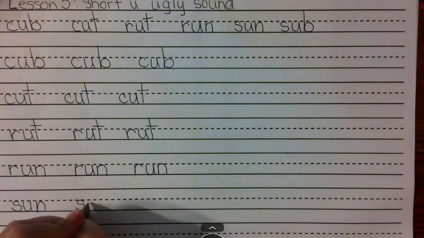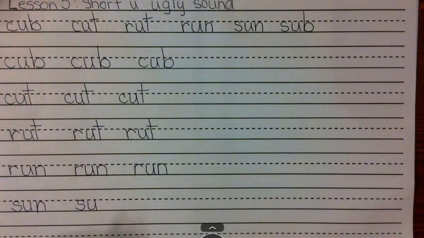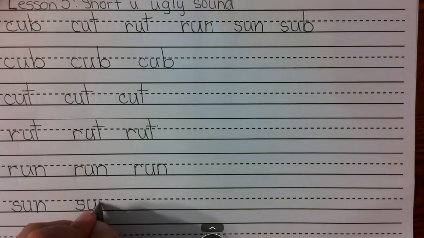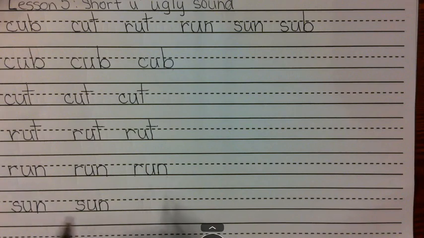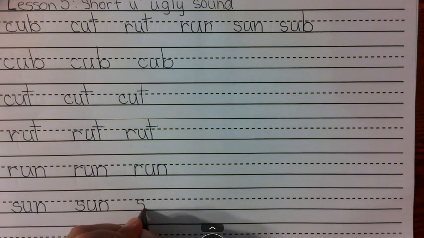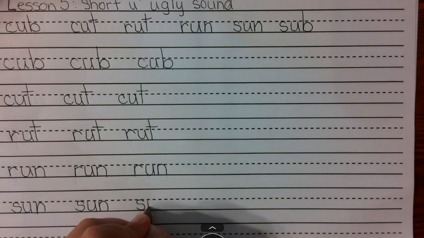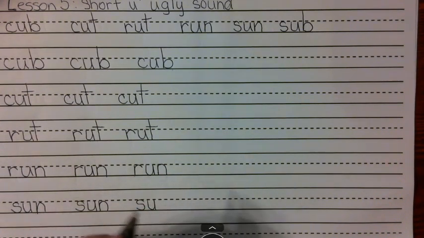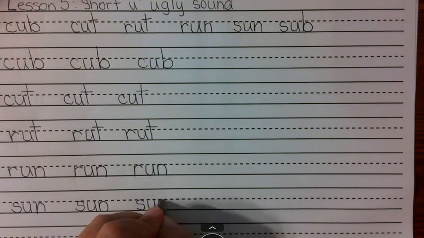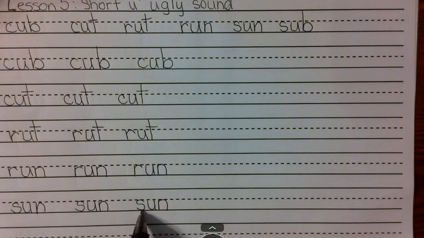Sizzly S. Short U ugly sound. Nutty N. Leave a space. Sizzly S. Short U ugly sound. Nutty N. Sun.